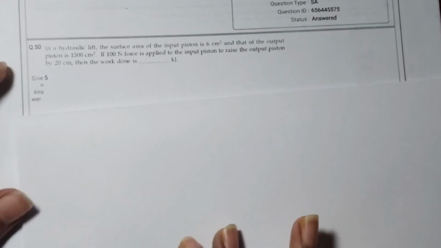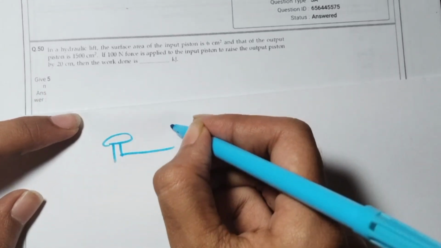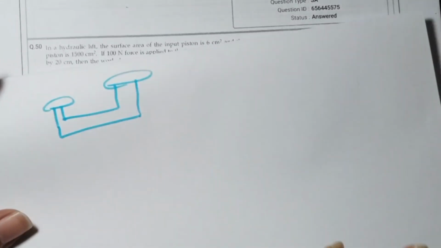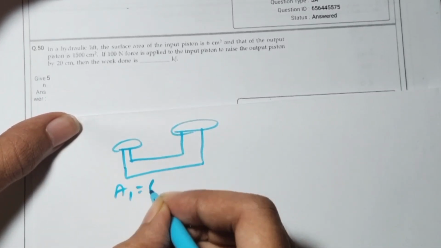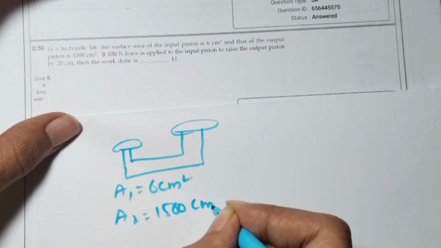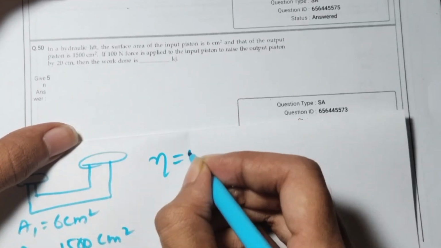Okay, so let us move to the next question, question number 50, which is given as: in a hydraulic lift the surface area of the input piston is 6 centimeters square and that of the output piston is 1500 centimeters square. That means it is related to a hydraulic lift. Okay, leave it, my drawing is bad. So let us take A1 as the input piston, which is 6 centimeters square, A2 as the output piston, which is 1500 centimeters square. We know that efficiency in a hydraulic lift is always 100%.